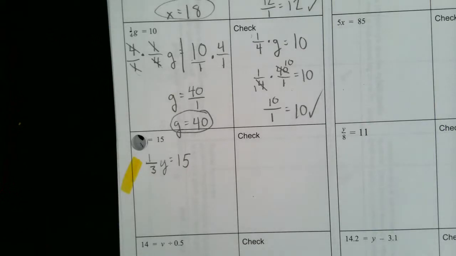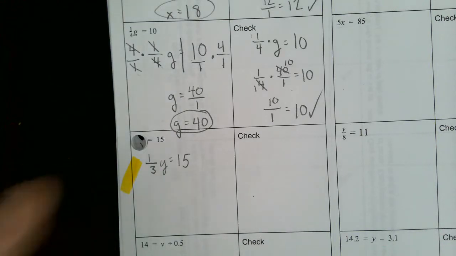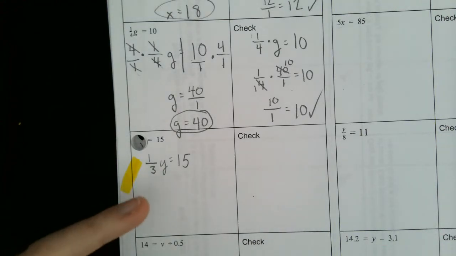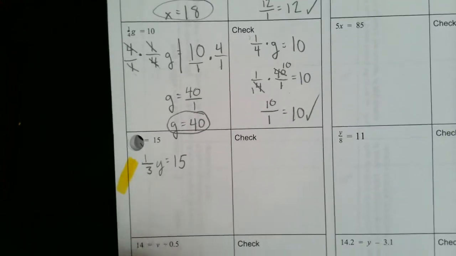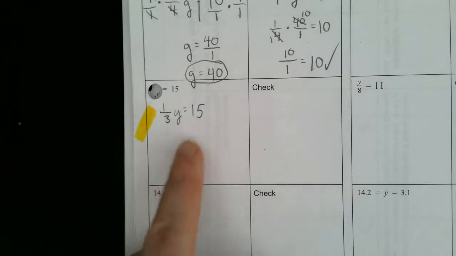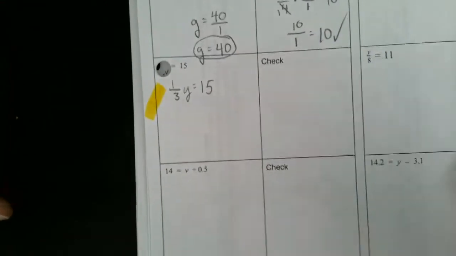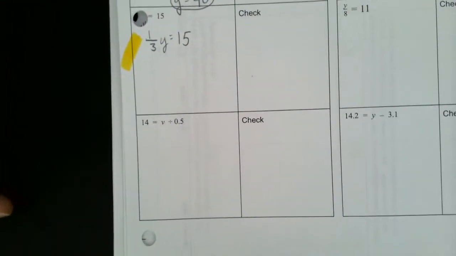Pause it and try it when you're done. At the end of this, all the highlighted ones that you see, the answers are going to be in the Google Classroom assignment. But it would be a good idea to practice these on your own before you check your answers. Okay, so that one you're going to do by yourself. You can do it at the end. You can do it right now. You can pause it. It's up to you.